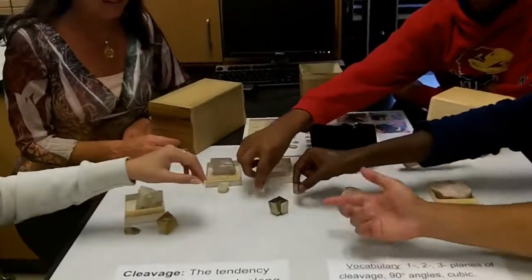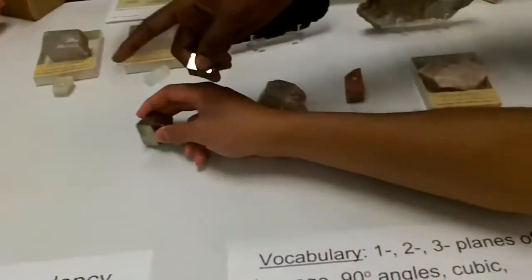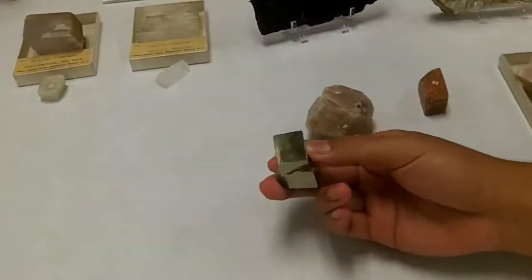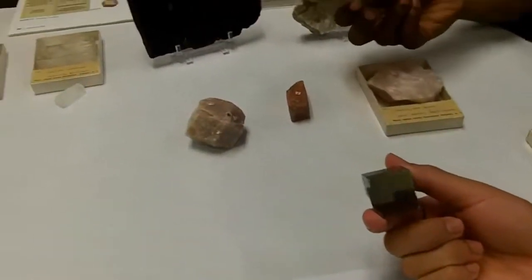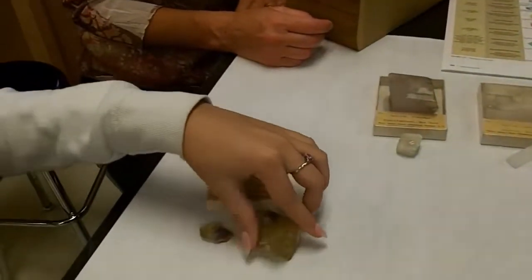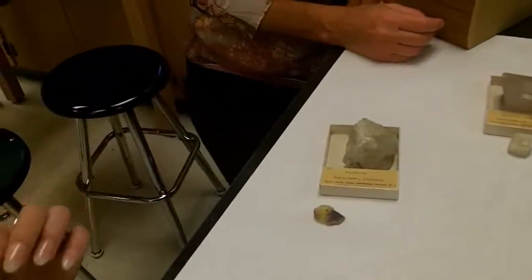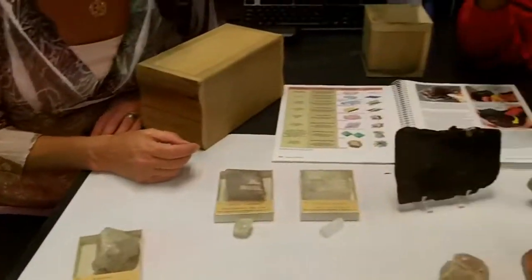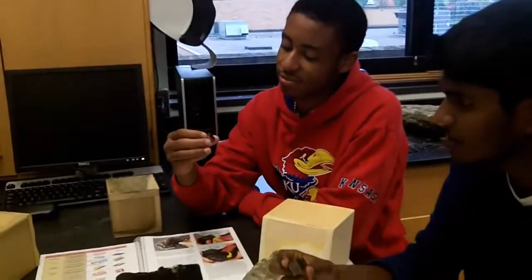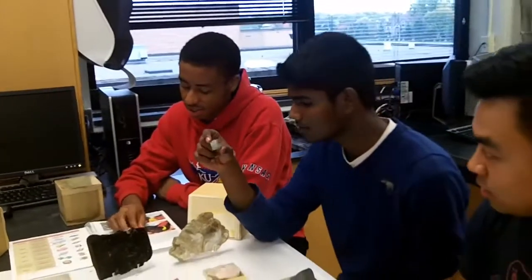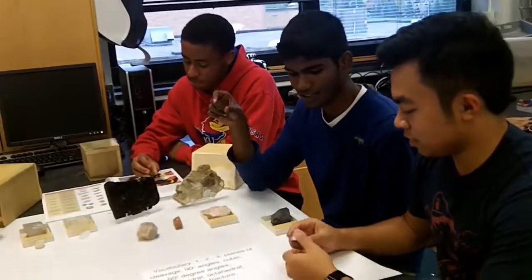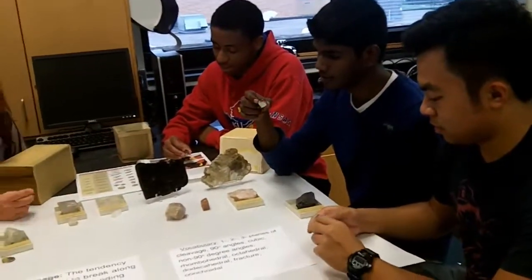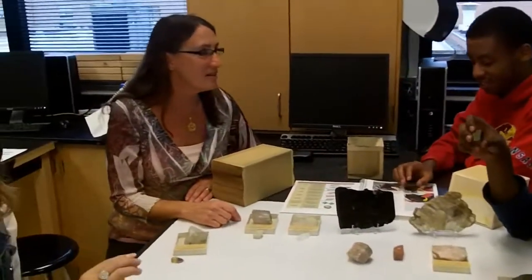What do you think? Yes. That one too. Is there another one? Yeah, take your time. This one? You like that one too? Okay, what is it about those that makes you think that those are really perfect minerals? The smoothness. And it looks like a perfect rectangle. Perfect symmetry, that's a good thing to say.